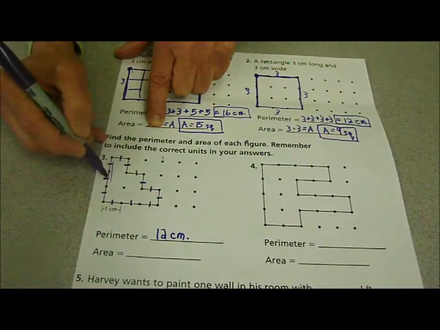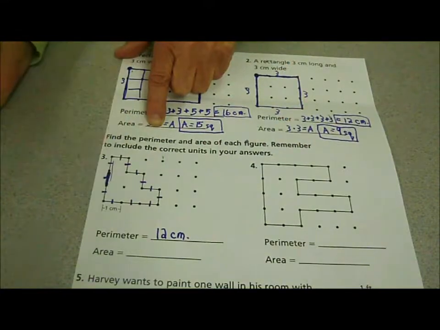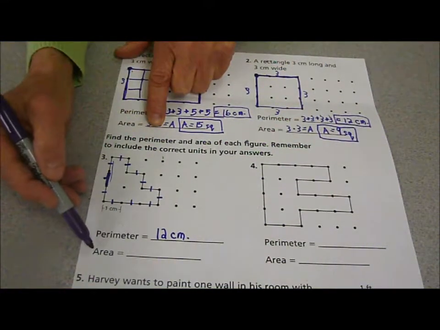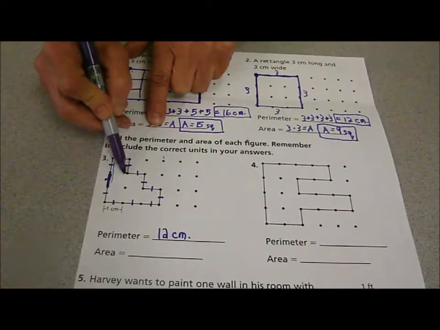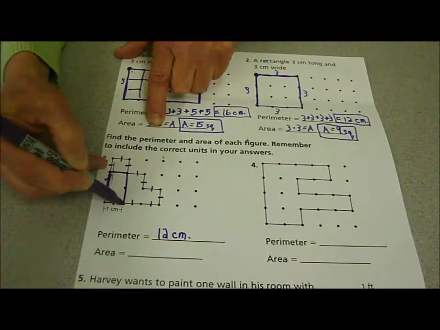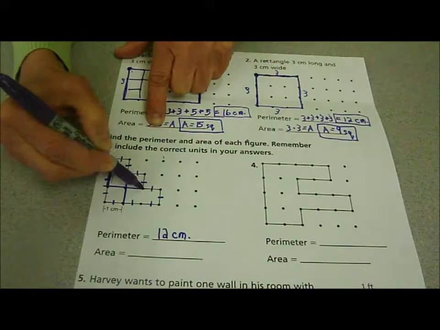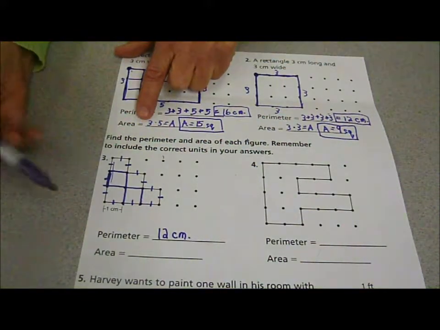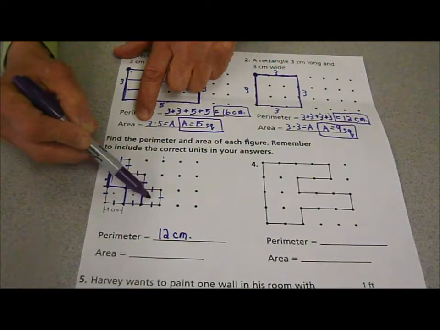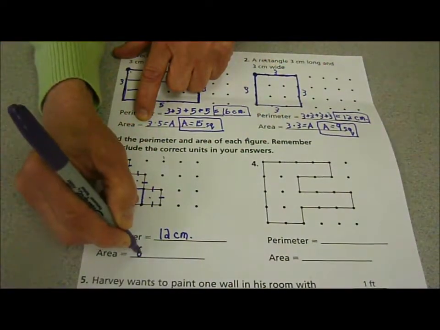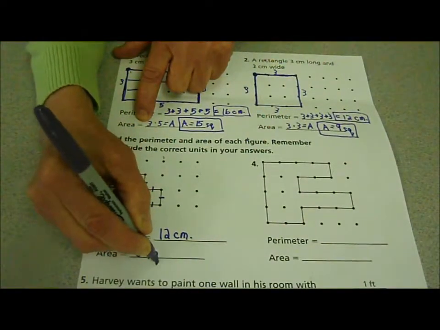Because remember, I'm measuring the distance in between the dots. Area, now I want to measure the squares. So I'm going to finish off making squares, and then all I have to do is count. 1, 2, 3, 4, 5, 6. So area equals 6 squares.